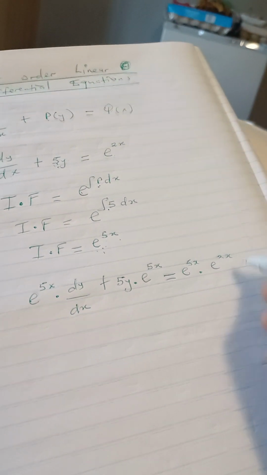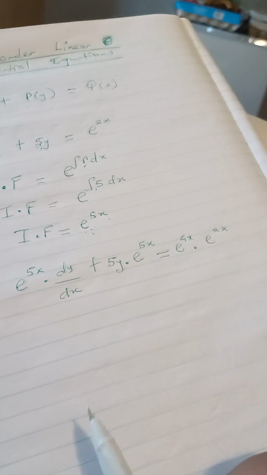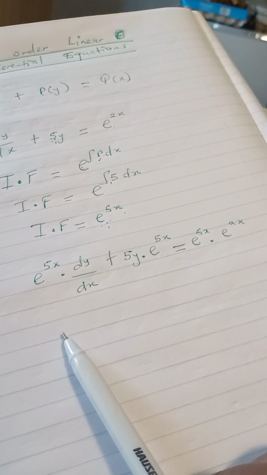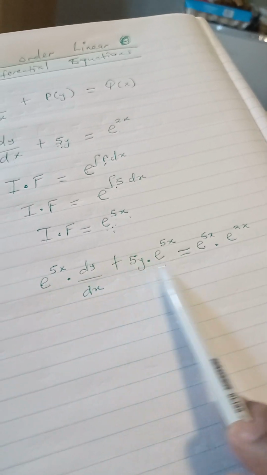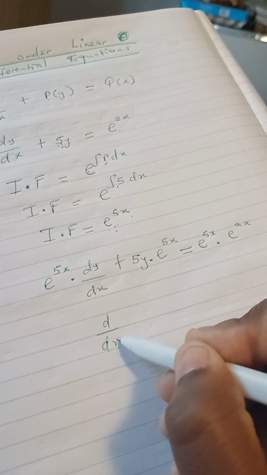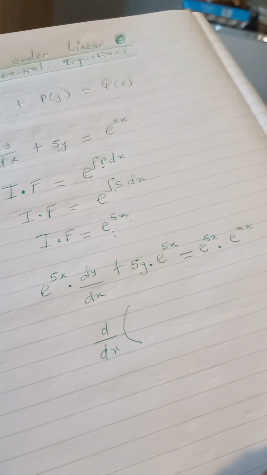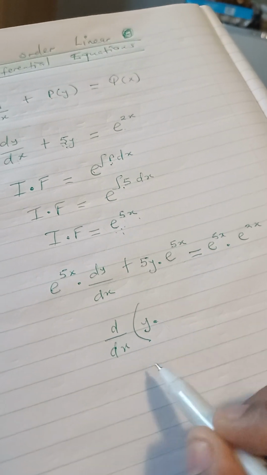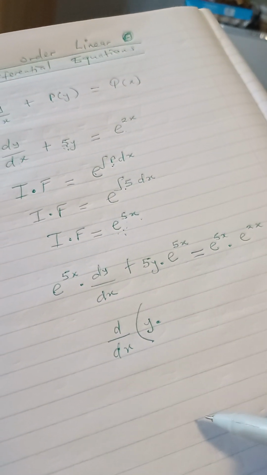Now if you check your left hand side, you are going to say d over dx of the bracket, where you multiply y by your integrating factor.